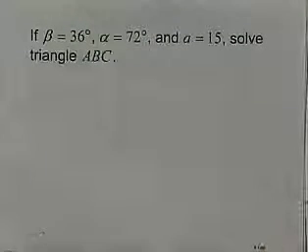Now it's your turn to try a problem where you're going to be using the law of sines. Here's the one we'd like you to attempt. If beta is equal to 36 degrees, alpha is equal to 72 degrees, and A equals 15, solve triangle ABC.